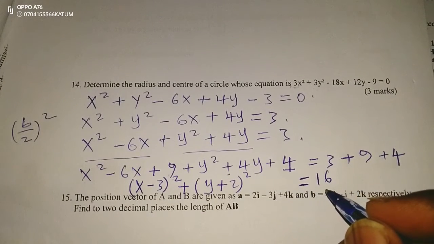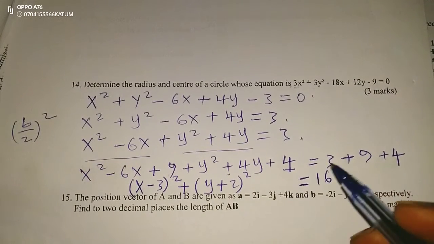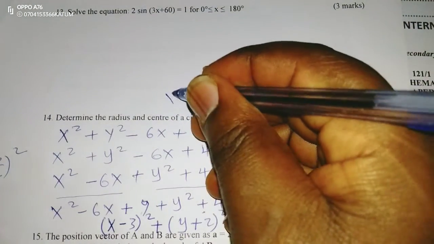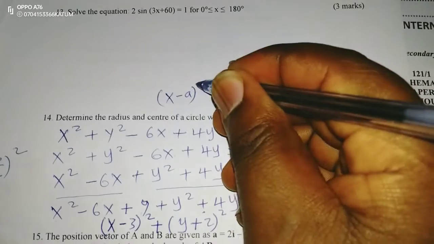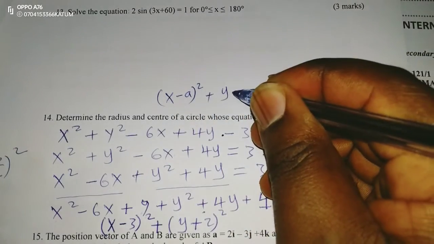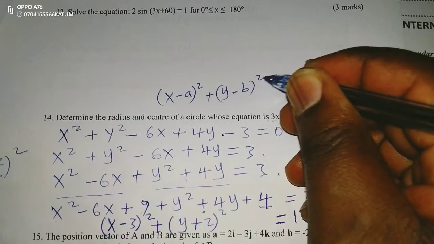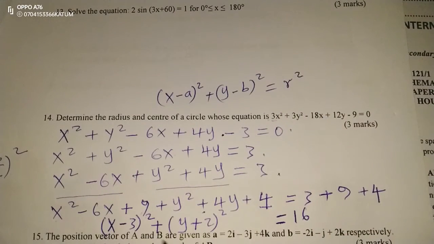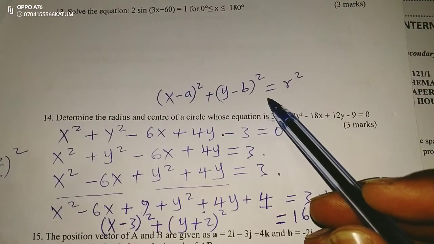Now we should understand that the general equation of a circle is given by x minus a squared plus y minus b squared equals r squared. We have arranged our equation until it took this format.